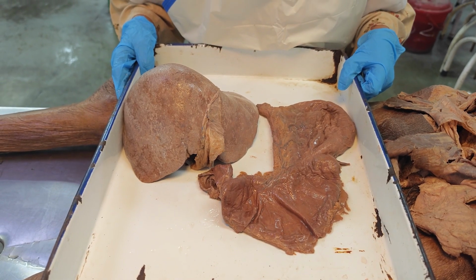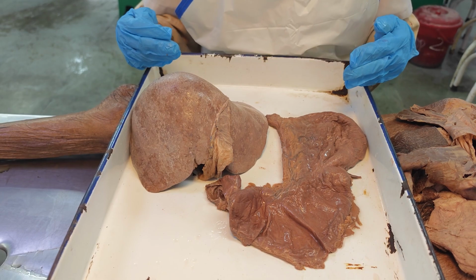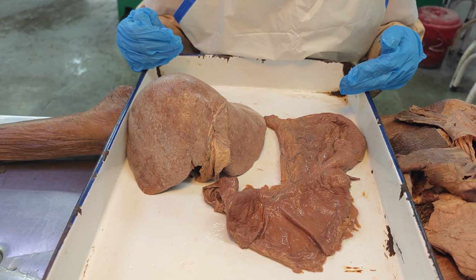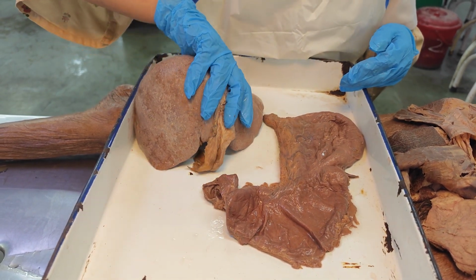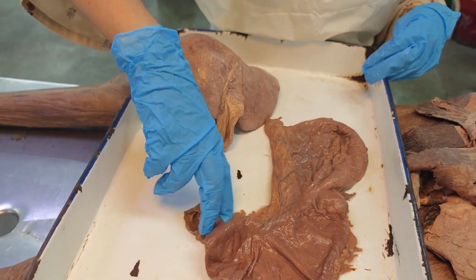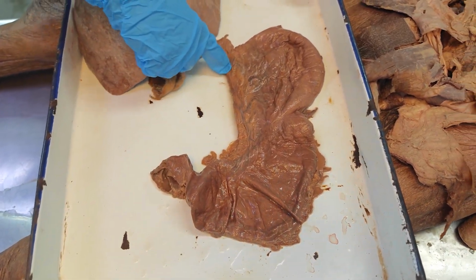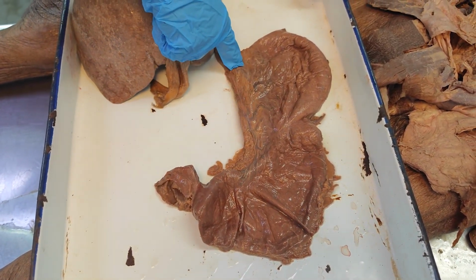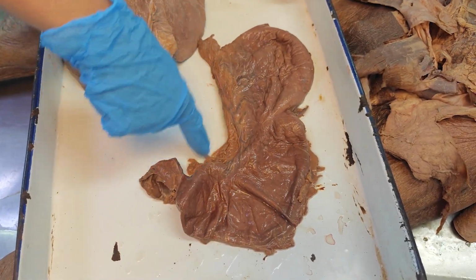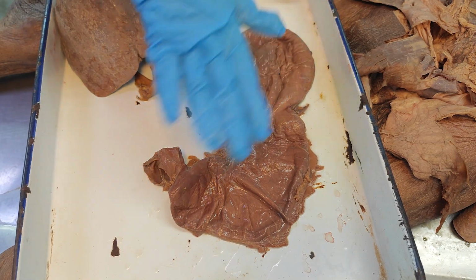So good afternoon, students. Today we will have a quick revision of what you have been taught in the demonstration of stomach. So revising from the external features. First of all, as ma'am told you, the stomach has two ends. These are the two ends. Then two borders: the lesser curvature and greater curvature, and then the two surfaces, anterior surface and posterior surface.